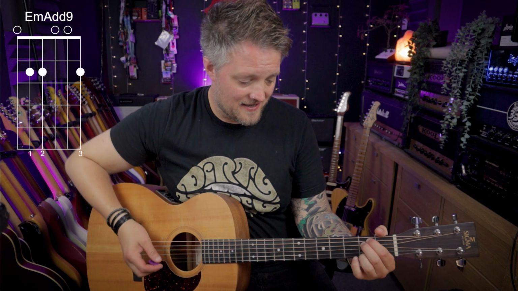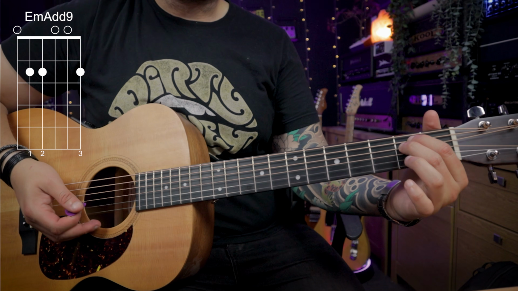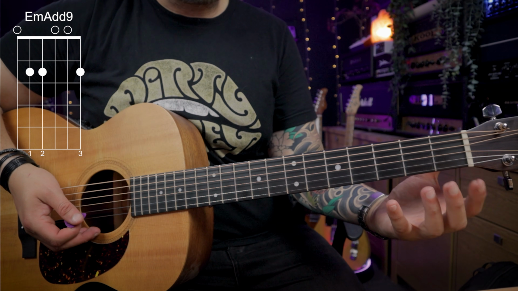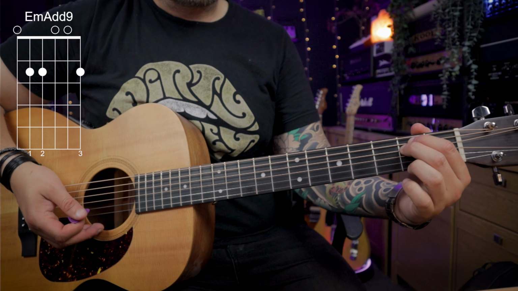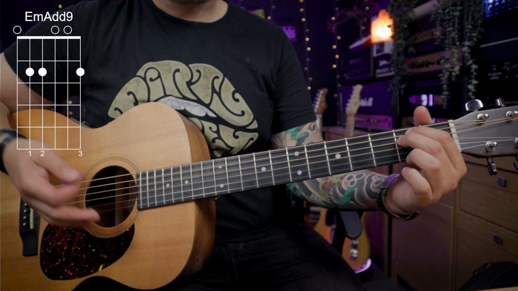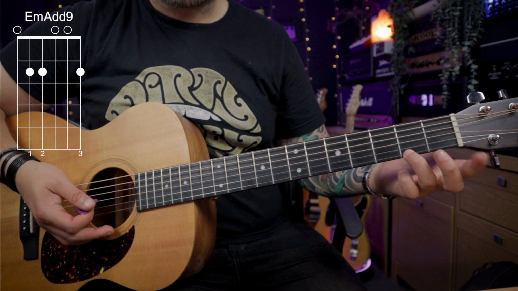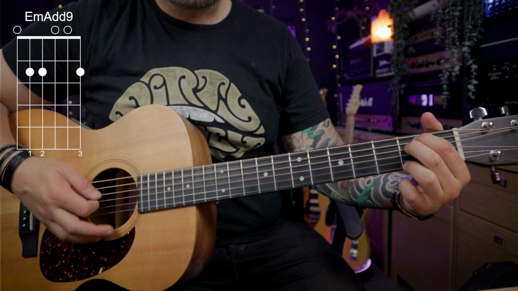So the 2 chords we're going to be using are a chord called an E minor add 9. Now again, it's got a complex name, but it's not that hard to play. To play this chord, you want to put your fingers into your regular E minor position, so that's the 2nd fret of the A and the D strings, and then using your 3rd finger or your little finger, whichever one's more comfortable, play the 2nd fret on the high E string.